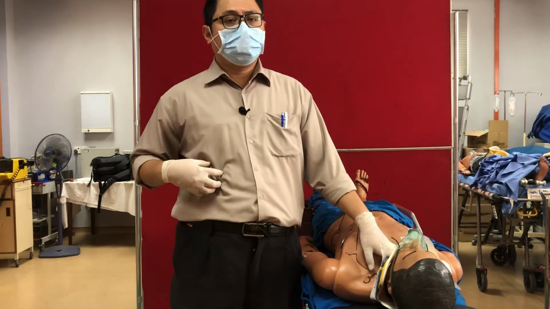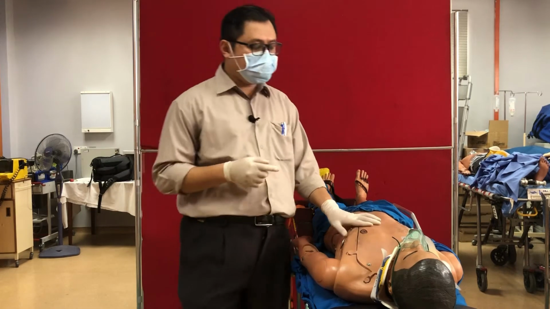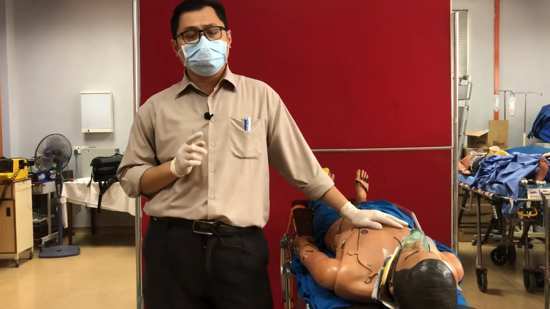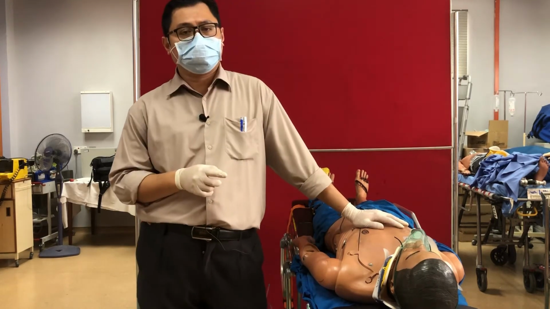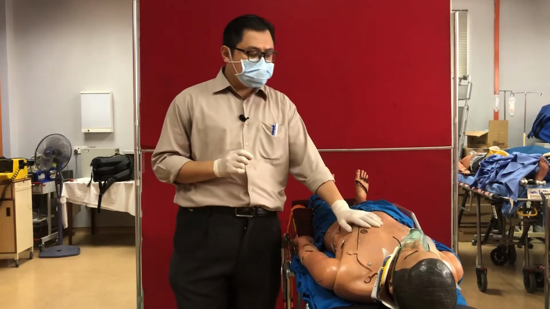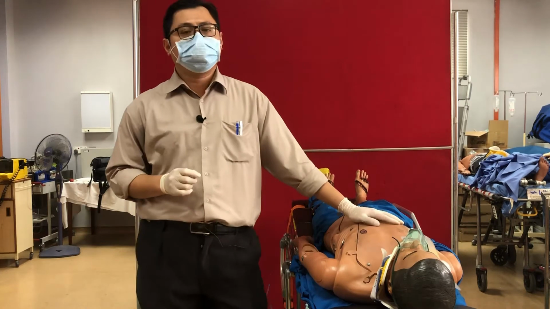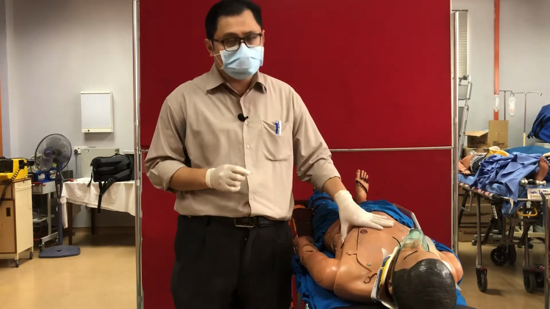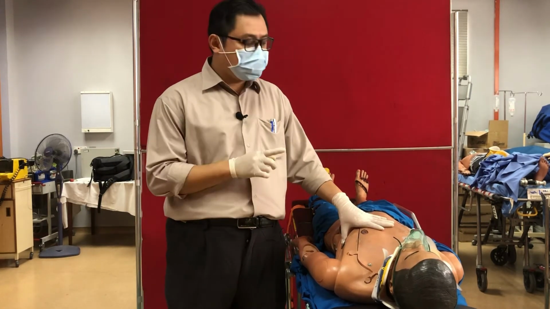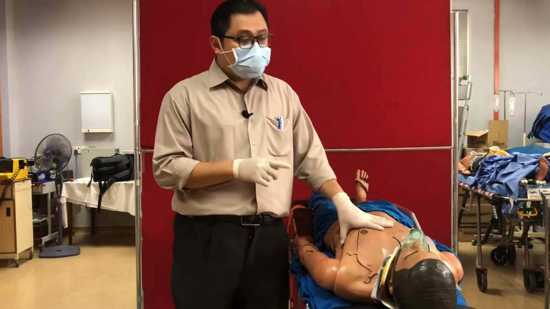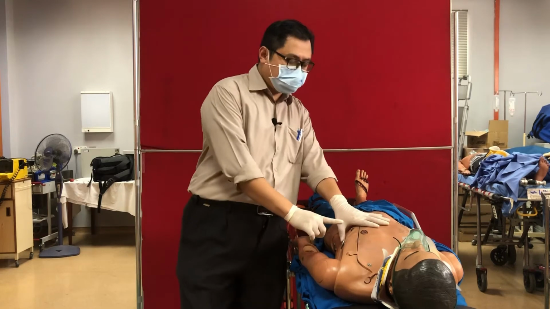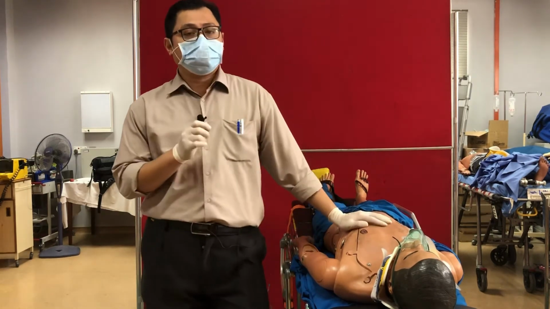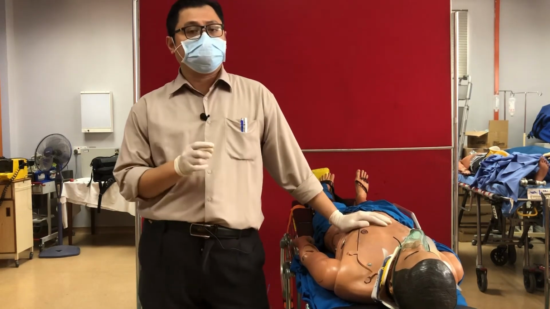Okay. Another thing, like I mentioned before, this patient is 70% likely to have pneumothorax. The presentation of the pneumothorax is the same as before, so you need to put in a chest tube. But with tension pneumothorax, when you put the chest tube, you expect the lung will expand.